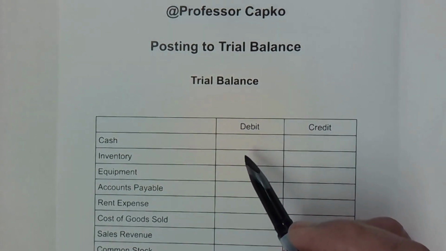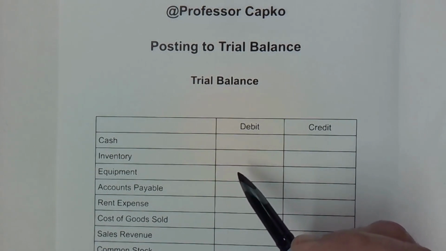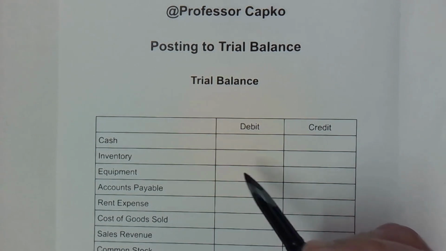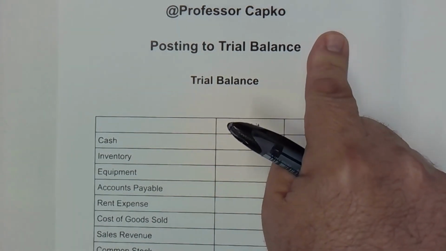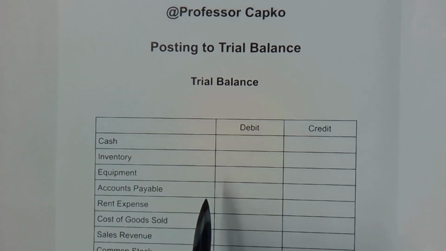We're going to talk about posting to a trial balance today. In a prior video, I showed how to post transactions from a general journal into the general ledger. If you missed that video, I've linked it up here for you. You may want to check that one out. We're going to pick up where we left off there, and we're going to post the balances that we have from the general ledger to our trial balance.